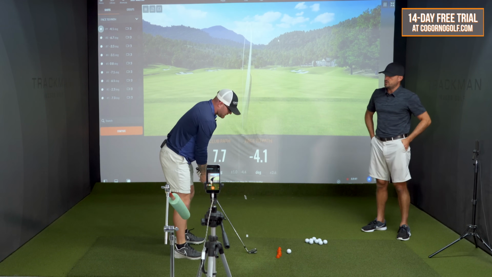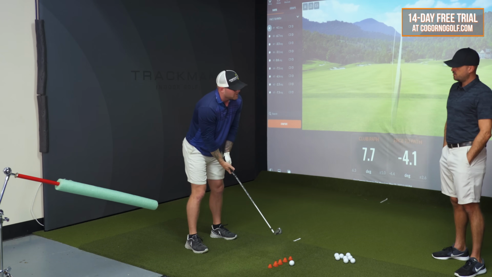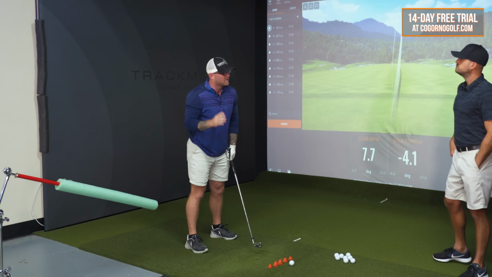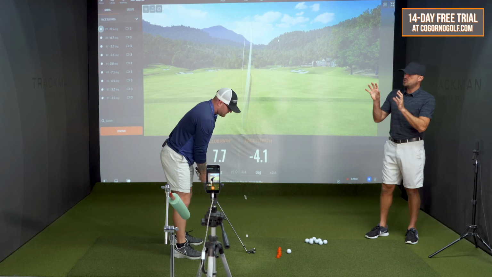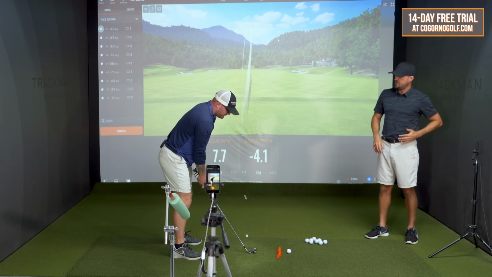And why would that be good for you? So I stop coming so far inside, maybe. Perfect. Get the shaft more vertical in the backswing maybe. It should feel weird and different, right? Because we need it different.